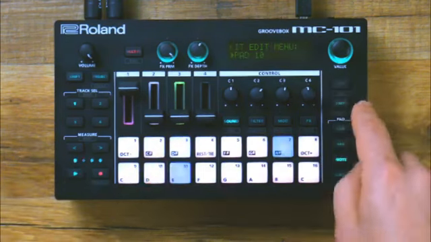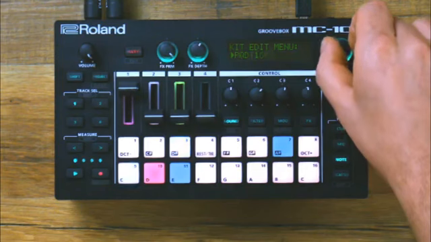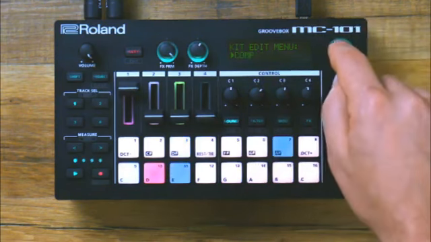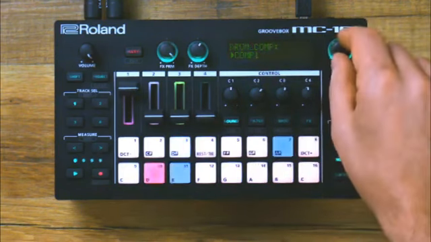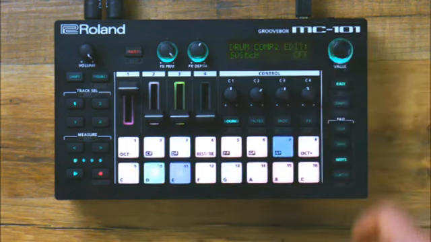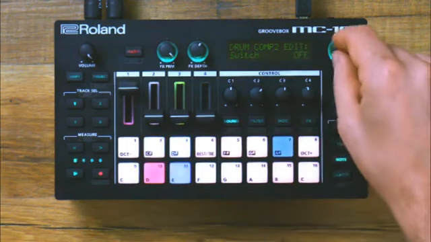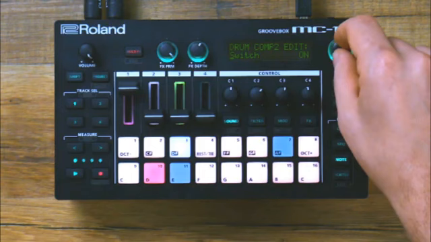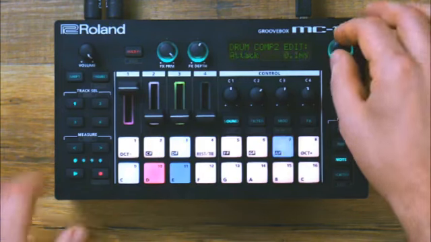So if I exit out and then go all the way to the right where it says Comp, I can select that compression bus, turn it on, and make my adjustments here.